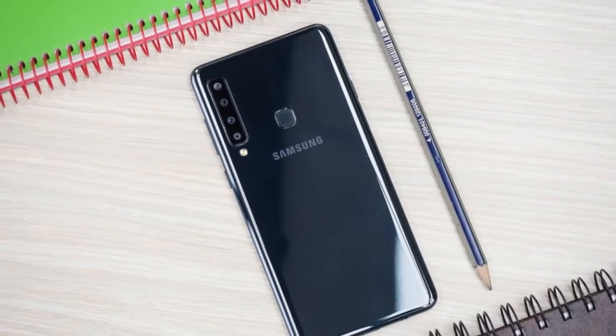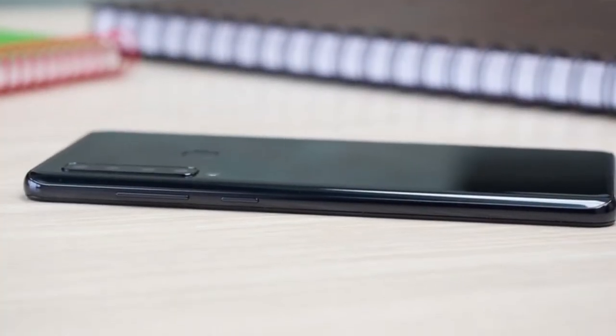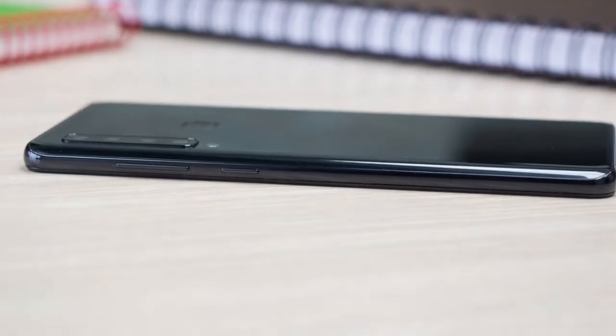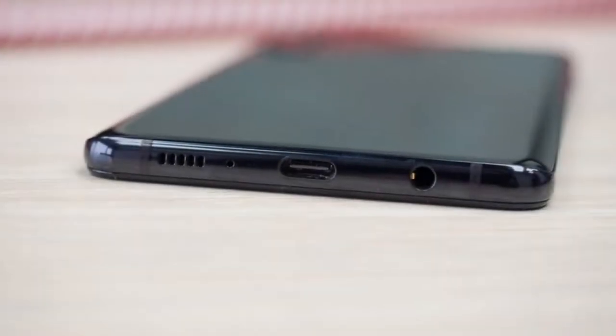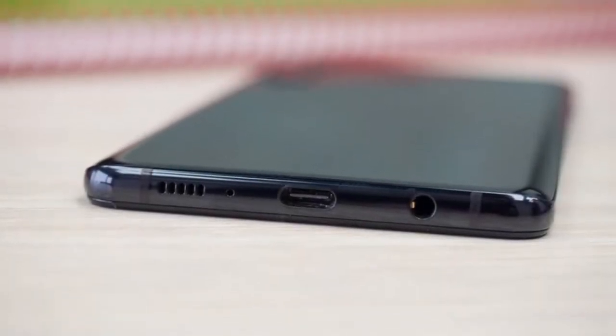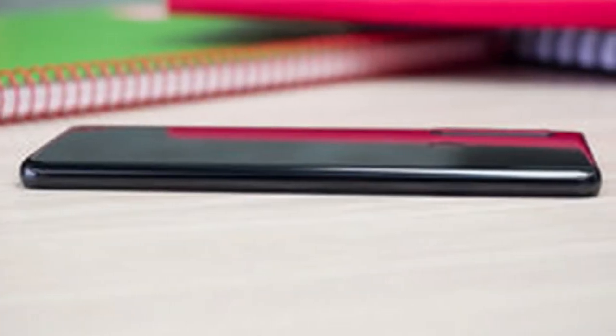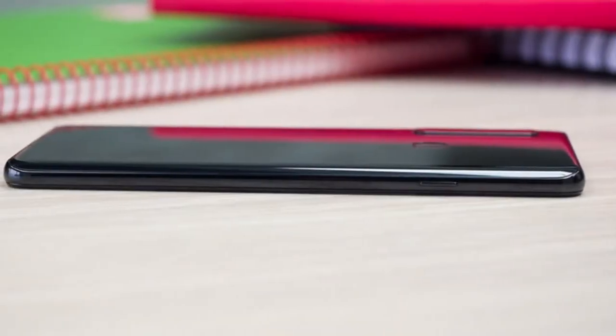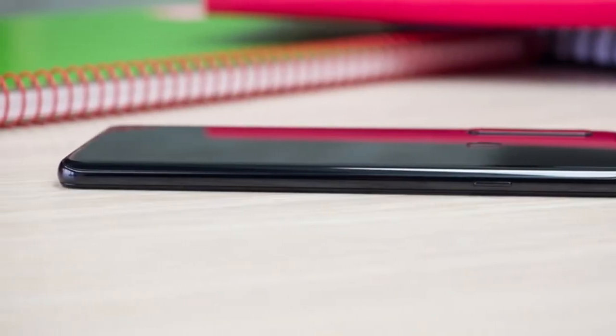Just take a look at the benchmarks below to see the huge gap in performance between, say, the OnePlus 6T and the Galaxy A9. However, you will notice this slower performance mostly in games and heavier apps, while in basic everyday use the Galaxy A9 handles itself without much lag or stutter and runs reasonably smoothly.